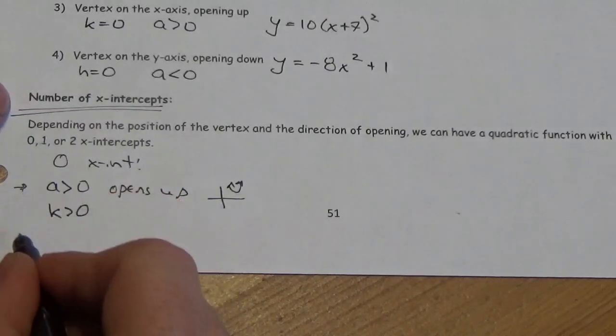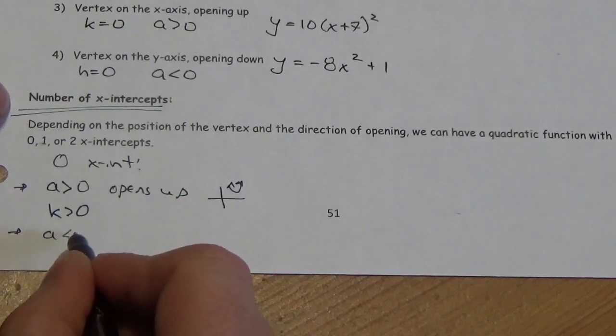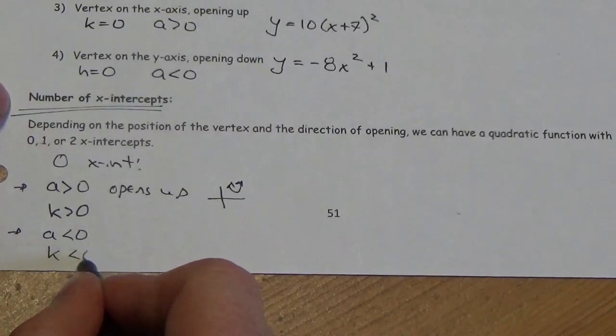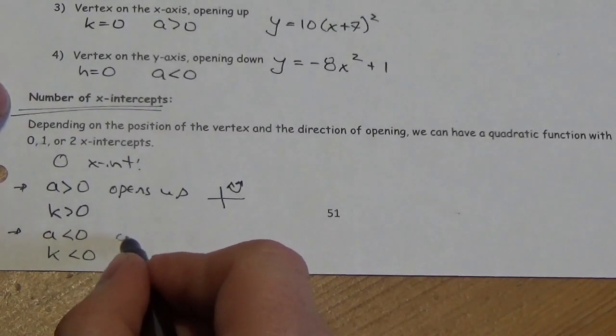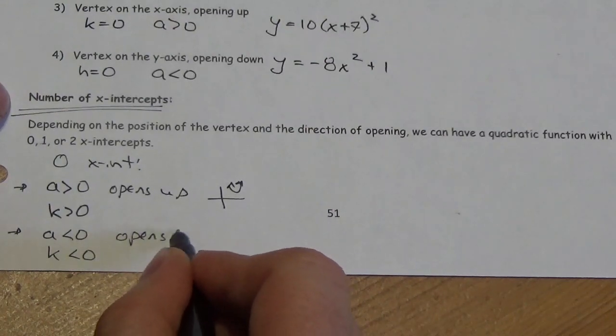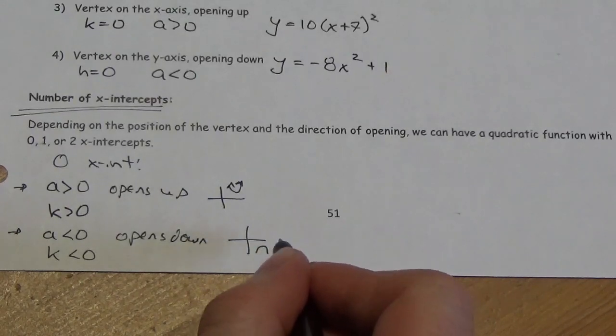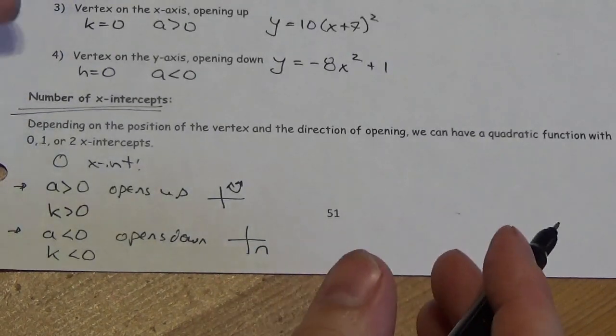On the other hand, let's say that the a value is negative, so it opens down, in which case your k value must also be negative. In which case this thing opens down and it has been moved down. So here we go, it opens down and is moved down. I hope that makes sense.